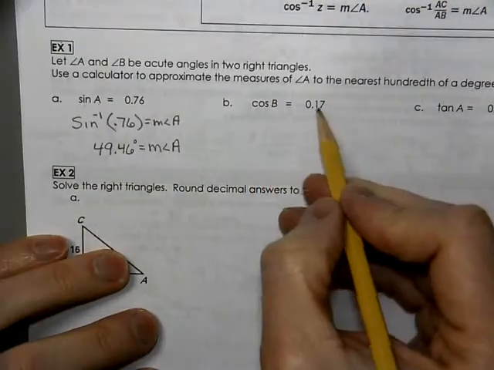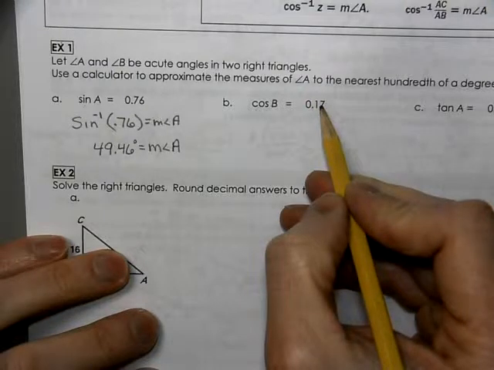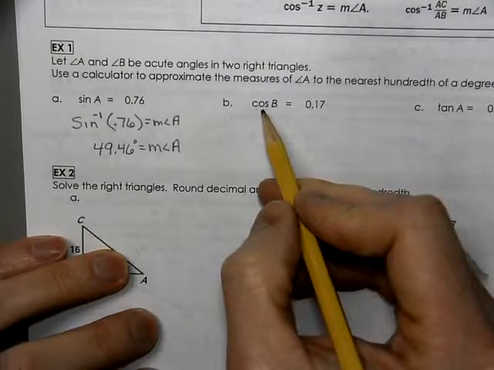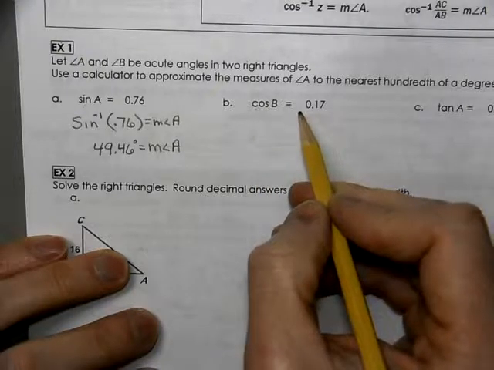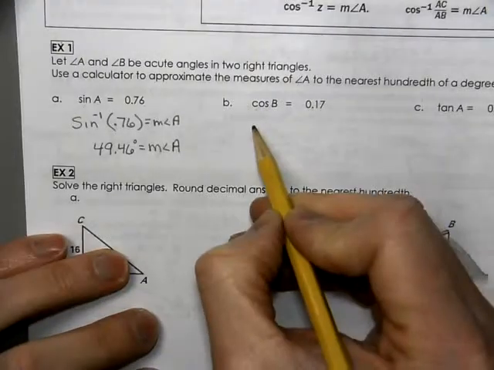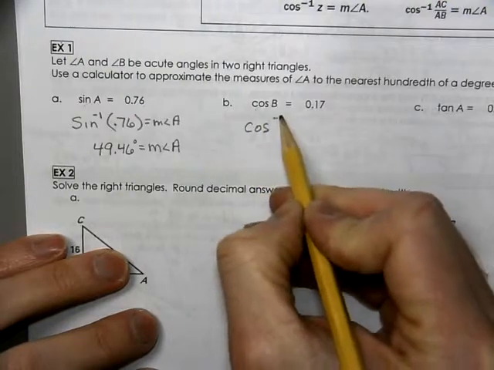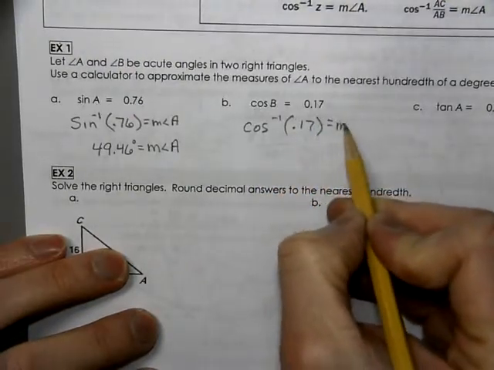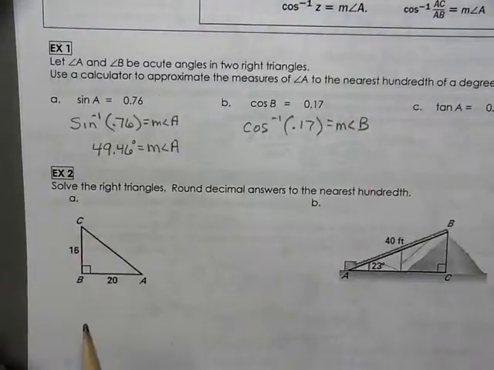The cosine of B equals 0.17. So cosine means adjacent over hypotenuse. So it's been reduced down to 0.17. So we're going to look at cosine inverse of 0.17 to equal the measure of angle B.